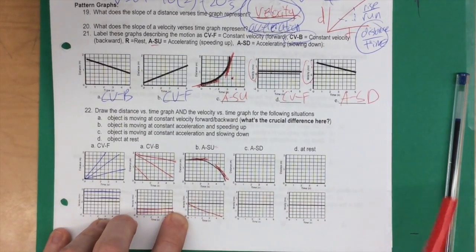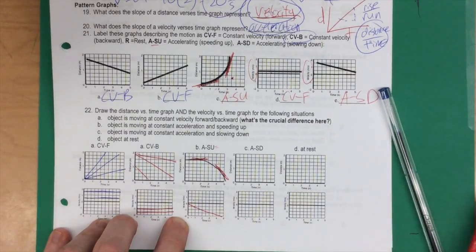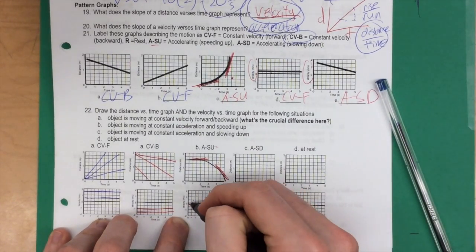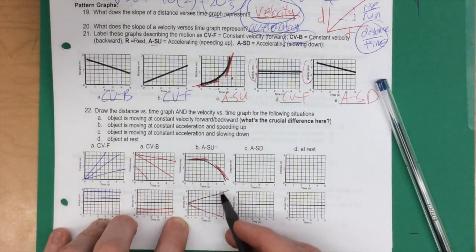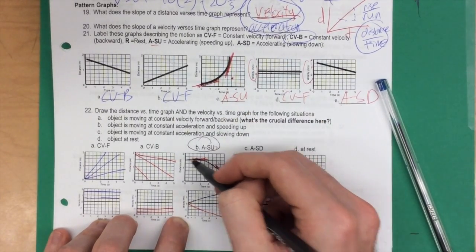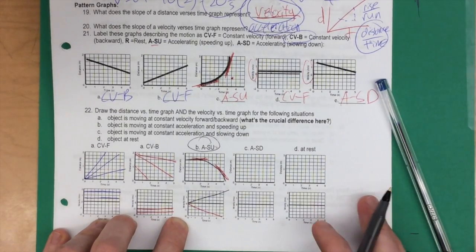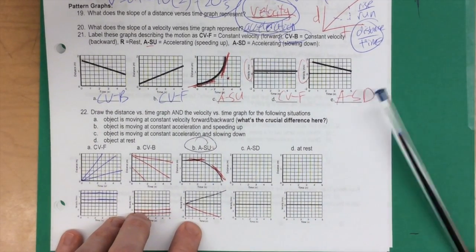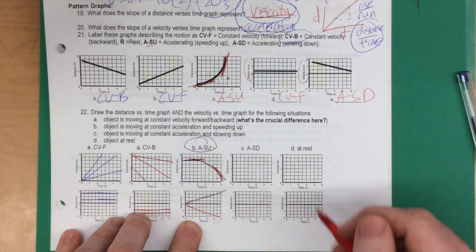Going from 0 to negative 2, right? Also works 0 to 2. Those are both correct for acceleration speeding up. This one is just the graph of this one, going negatively. Then slowing down, again, this could be positive or negative. I'll just do the simpler one.